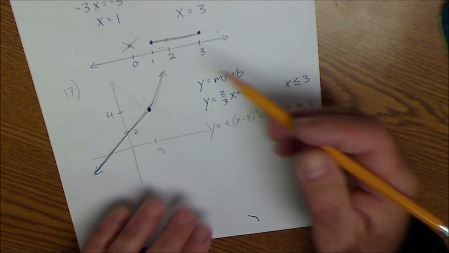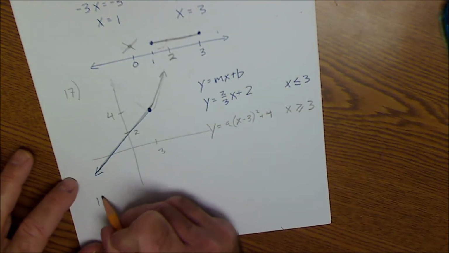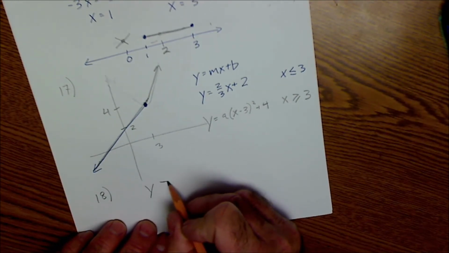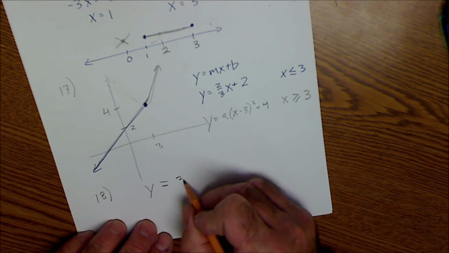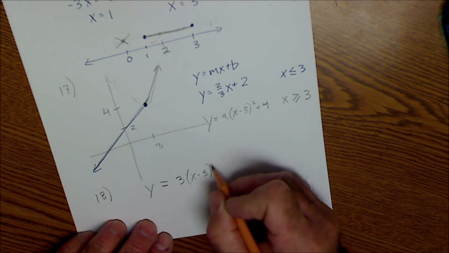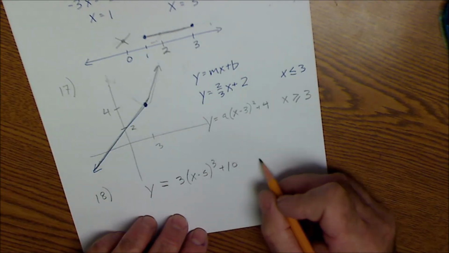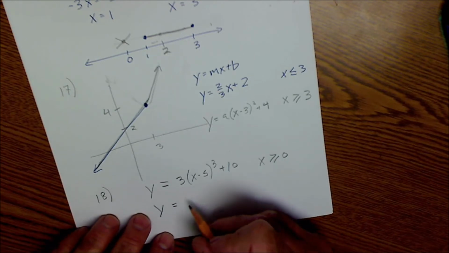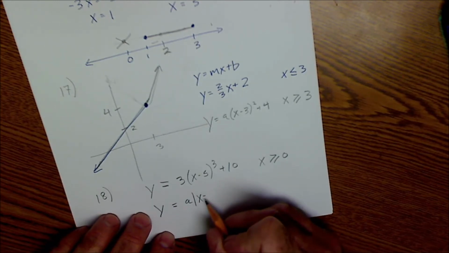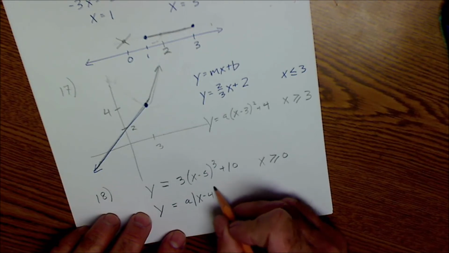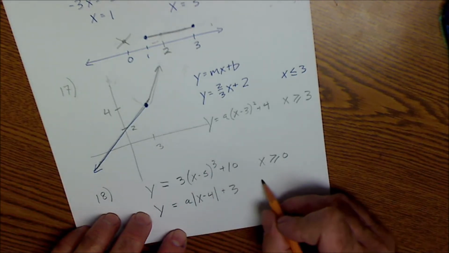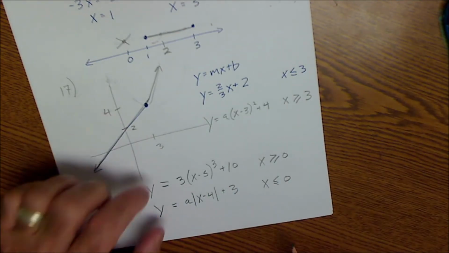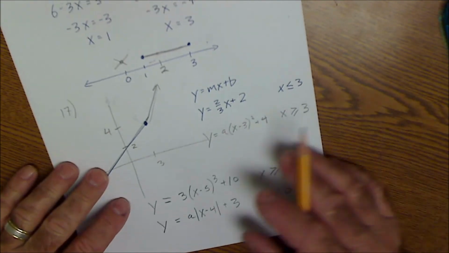I know I ran through that pretty quickly. And then number 18 is given equations like y is equal to 3x minus 5, quantity cubed, plus 10 for values of x greater than or equal to 0. And another graph, y is equal to a times x minus 4 plus 3 for values of x less than or equal to 0. How would you graph both of those? So that's the reverse process of that. That brings us through 18.